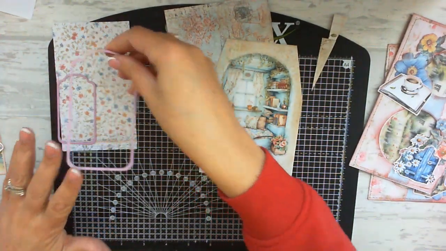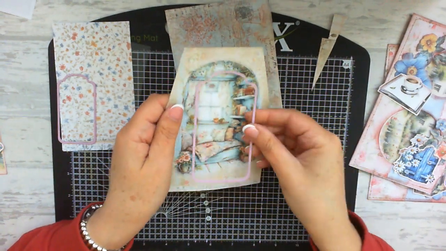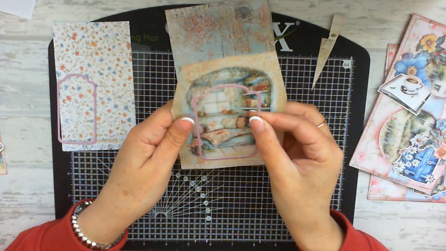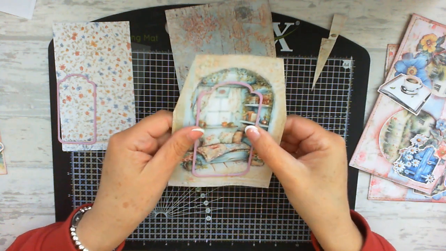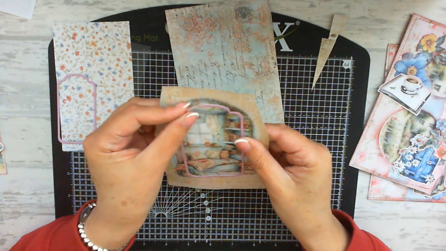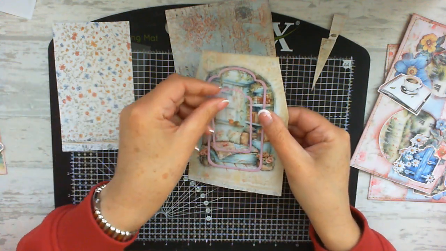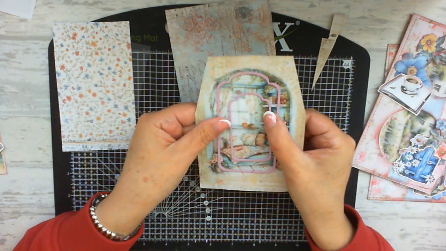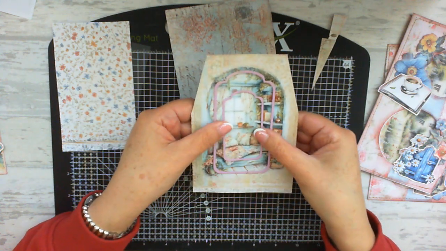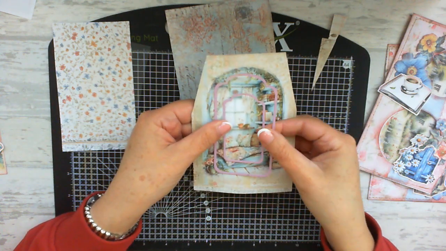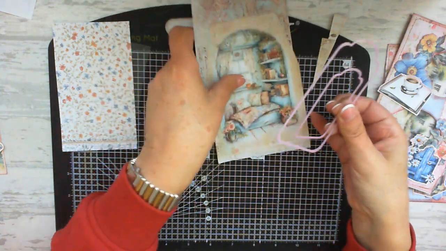And if you can imagine that this is my swinging tag, it's going to be there. I think I might even move it up so it matches the top of the archway there, and it's going to focus on those beautiful cushions, that little comfy cozy nook in the window there. So that's my idea for that one.